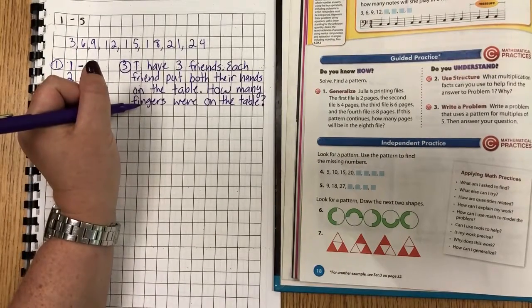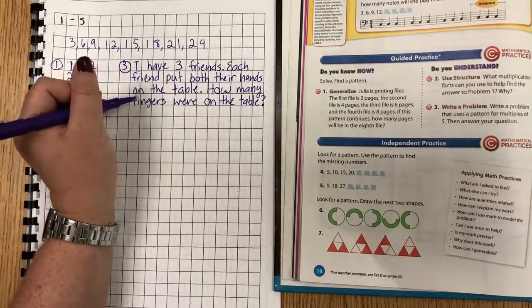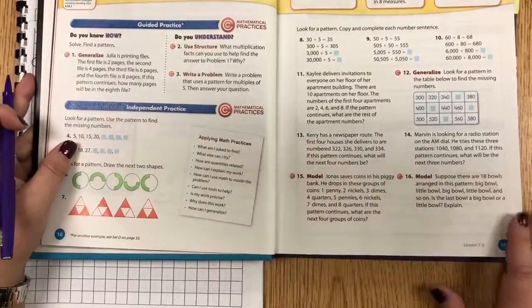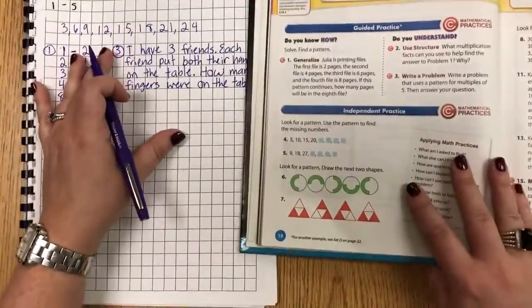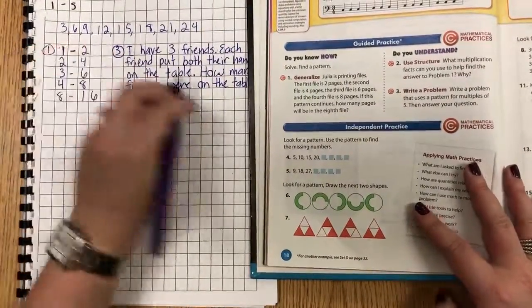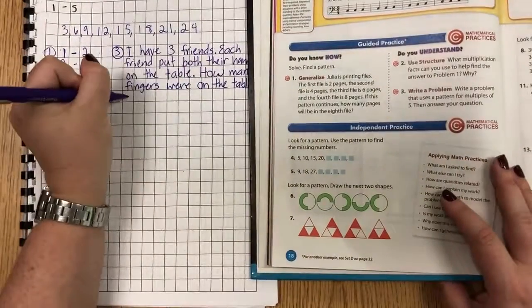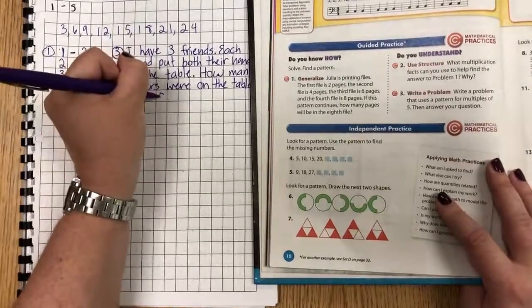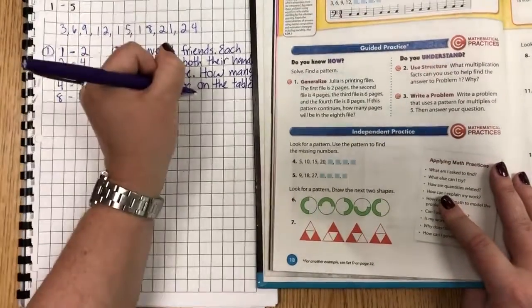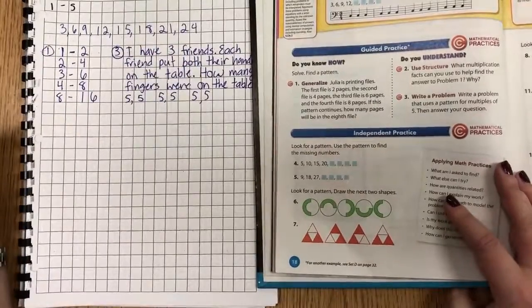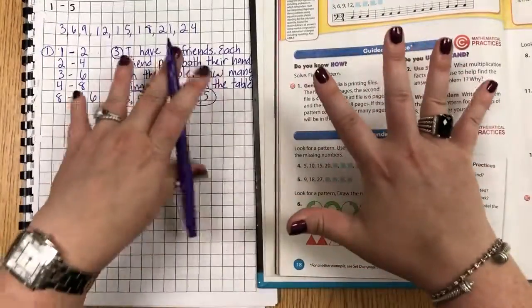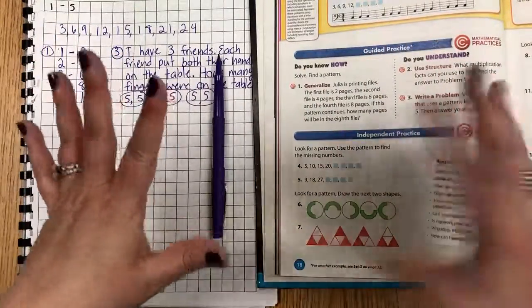Let's think. Anybody else got another idea? Yeah? 3 times 10. Where did we get 10? So each friend has 10. Except my problem here says using a pattern for multiples of 5. So let's say one friend has 2 hands, right? Here's a friend's hand. Here's another friend's hand. 5 fingers, 5 fingers. Here's one friend's hand, here's another friend's hand. 5 fingers, 5 fingers. Here's one friend's hand, here's another. 5 fingers, 5 fingers. So these are my 3 friends with their 2 hands. Hopefully none of them got into any accidents where they lost a finger, and they all have 5 fingers.